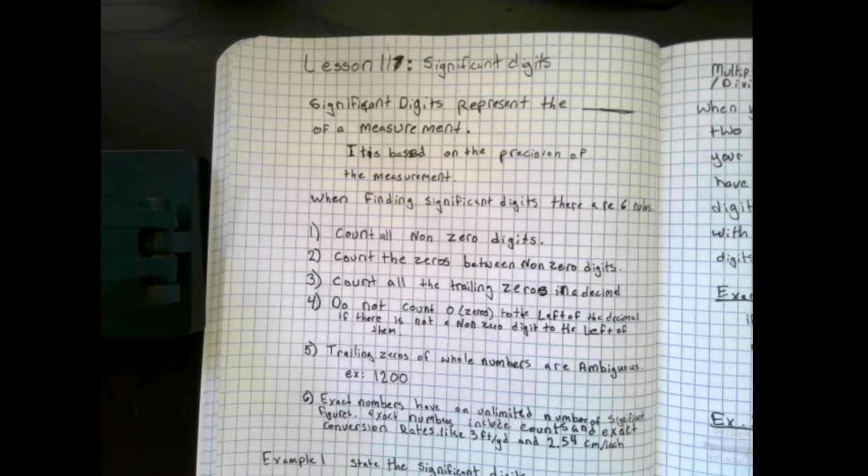Welcome to Saxon Math Course 3, Lesson 117, which is about significant digits. Now, significant digits represent a concept related to measurements. When you measure something, you usually use a tool to do the measuring itself, a ruler, or a scale if you're doing weight, and a ruler or scale has a certain amount of precision. Significant digits represent the accuracy of a measurement.